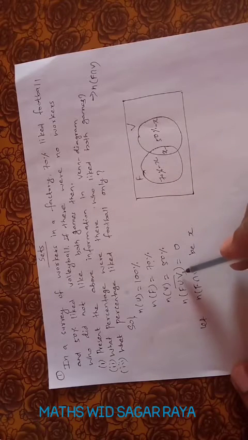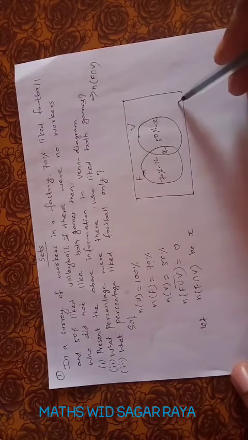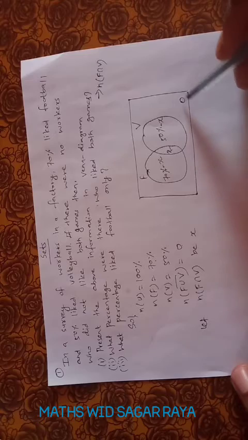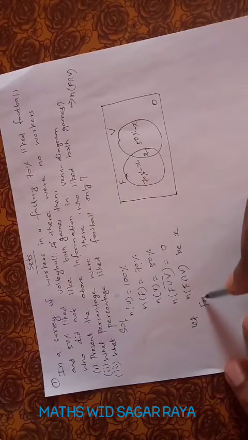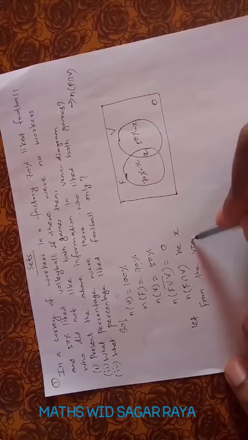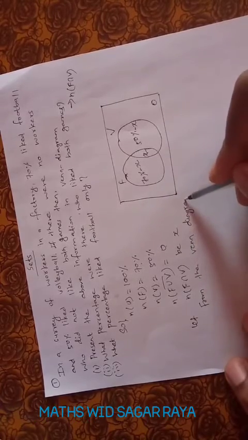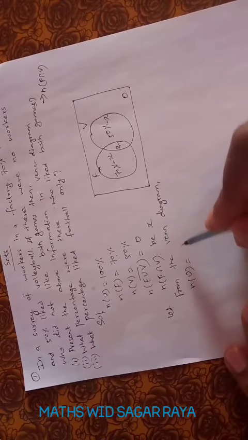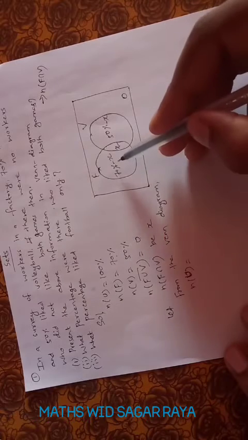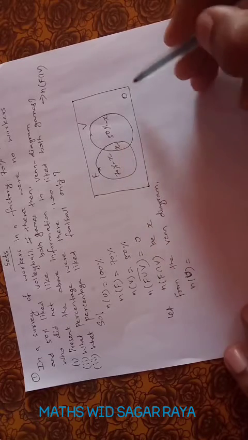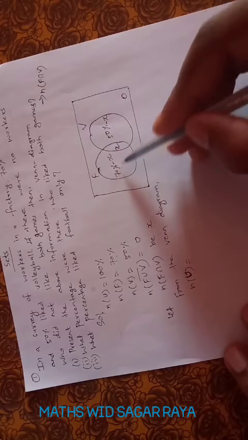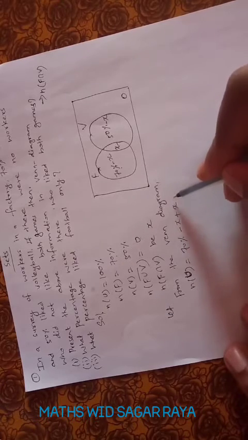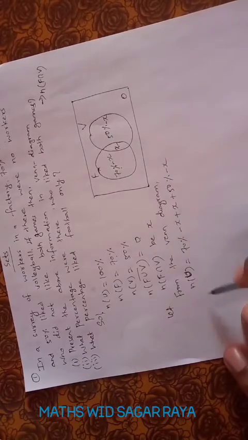And n((F union B) complement) is 0, it means here it is 0. So if we do not write anything also, it will be fine. We will not take this part, and we can write from the Venn diagram n(U) equals this portion plus this portion plus this portion, and this portion is 0, so no need to add, so just add these three things. So 70% minus x plus 50% minus x.